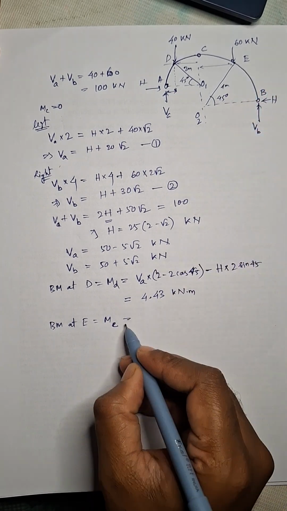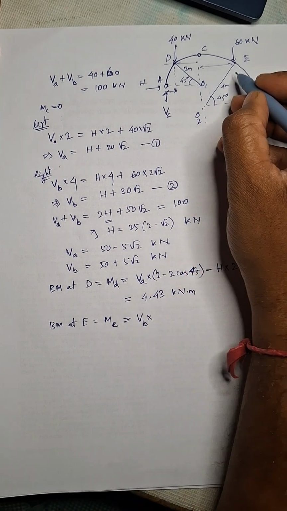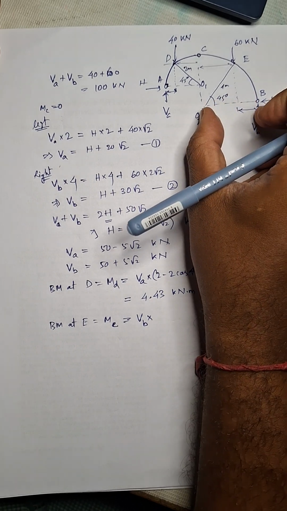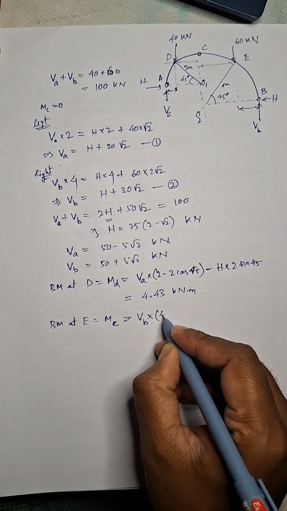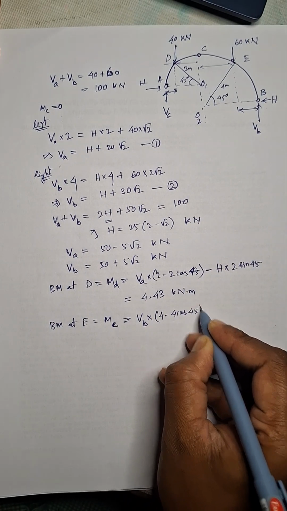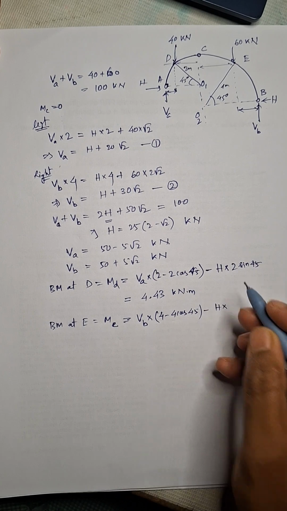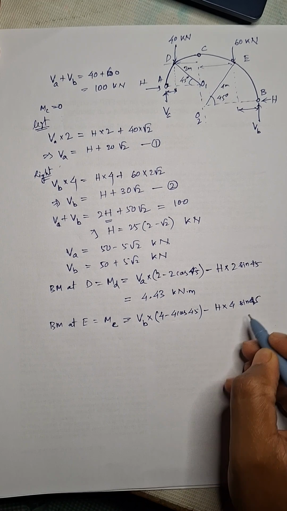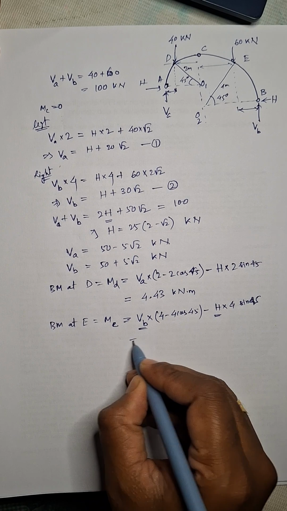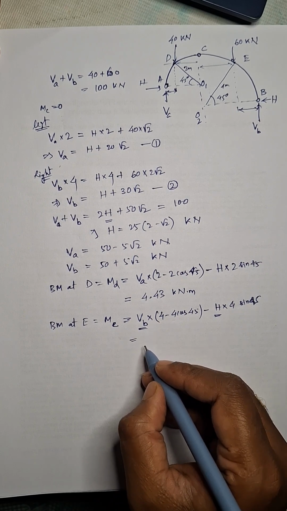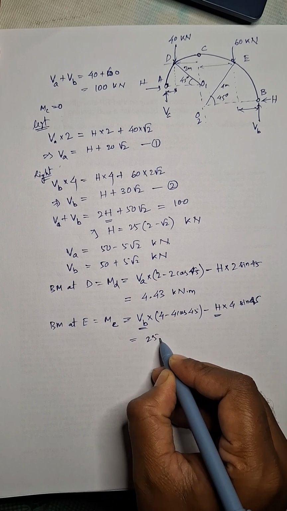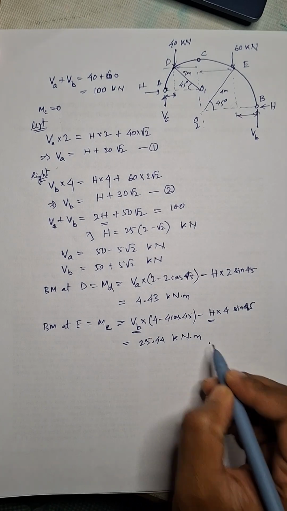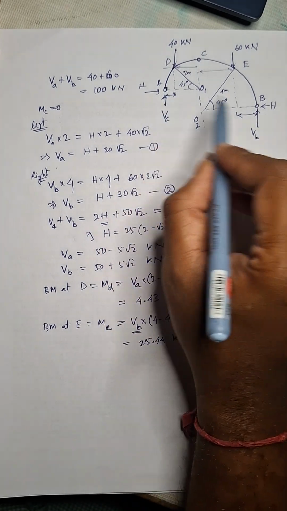Now if I find out bending moment at point E, ME, if I consider the right side part, this will be VB into which distance? This distance. What will be this distance? Full distance is 4 minus 4 cos 45. So 4 minus 4 cos 45 minus H into 4 sin 45. If we put the value of VB and H here, then we'll get the value of bending moment at E as 25.44 kilonewton meter.